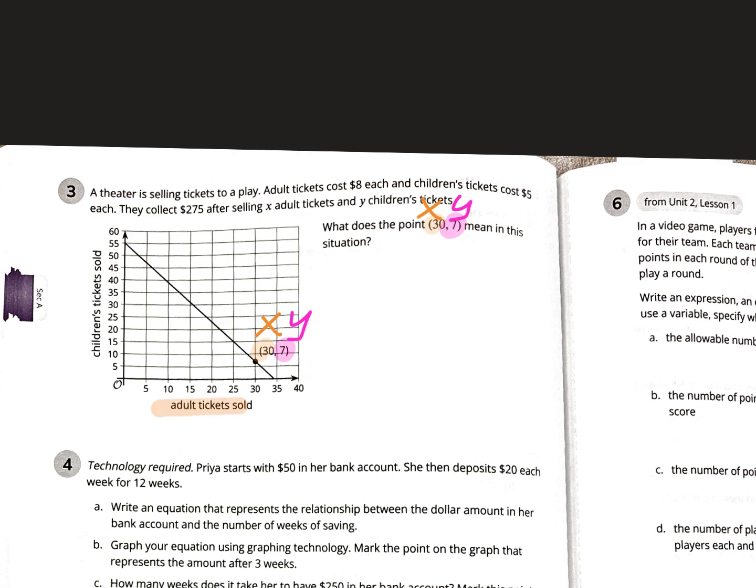Well, since X represents the adult tickets sold and X is 30, it means there are 30 adult tickets were sold.